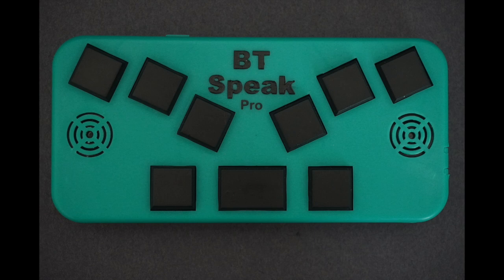R chord will enter the review mode. We haven't talked about that. That's part of Braille TTY, which is the screen reader that's powering the BTSpeak. S chord will enter the speech settings menu. 2356 chord will say the current master volume level.